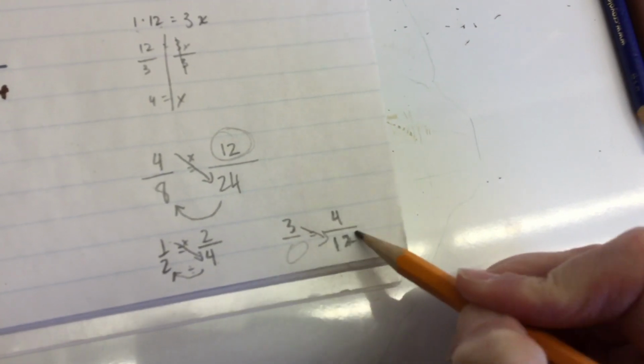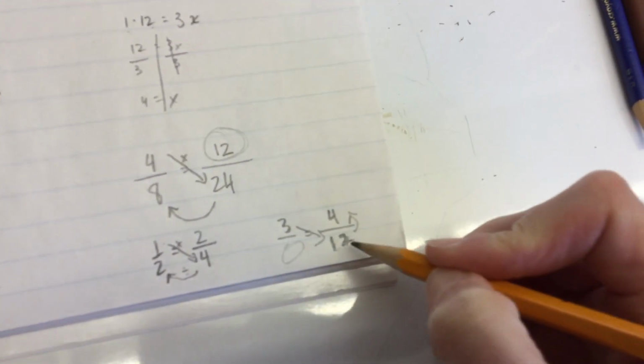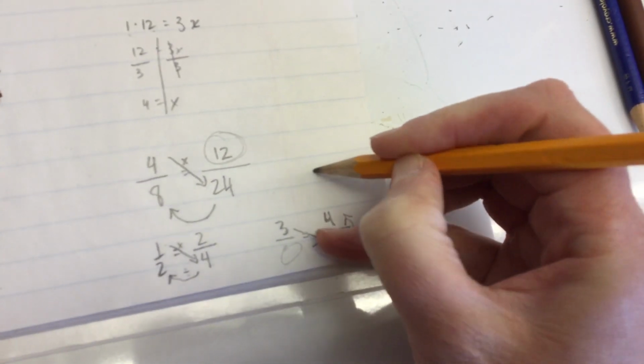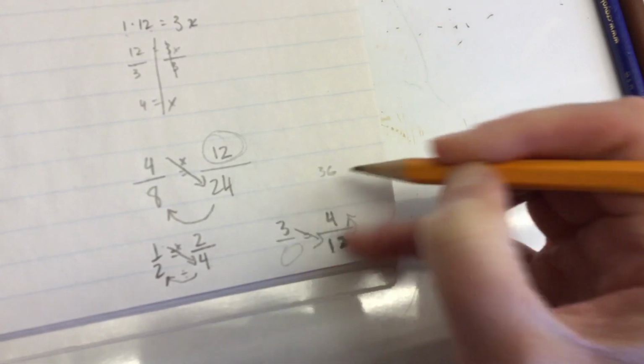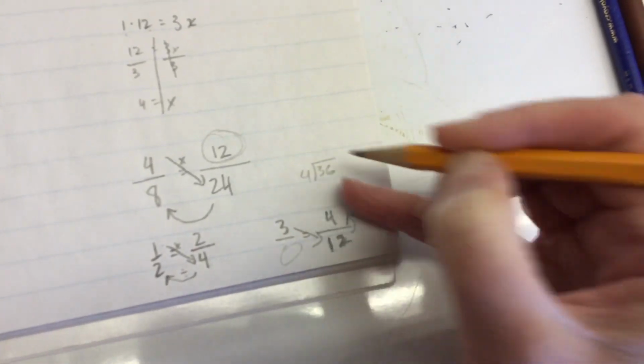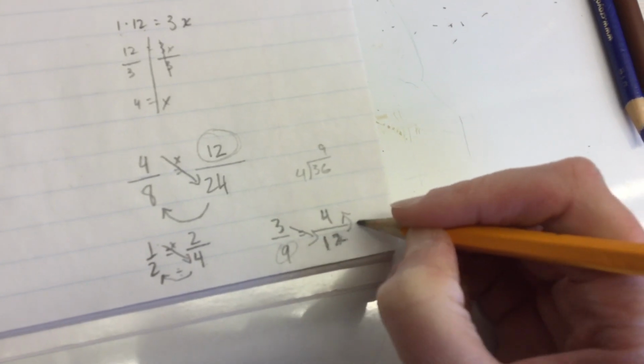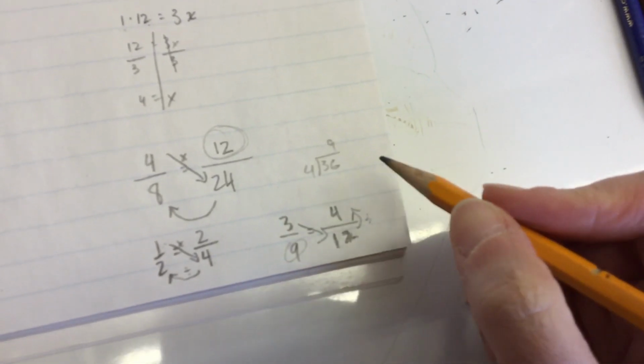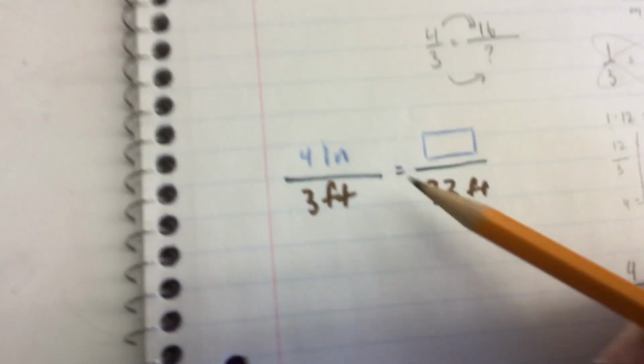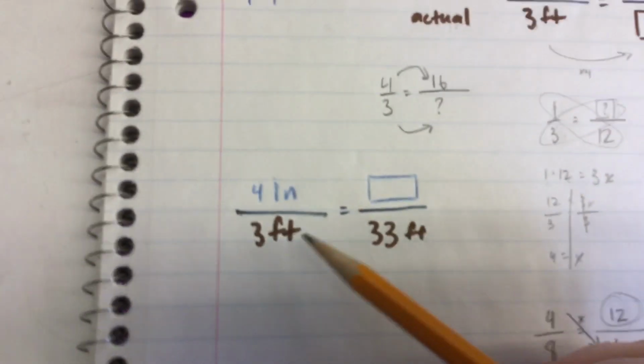I would do 3 times 12 divided by 4. 3 times 12 is 36. Divided by 4 is 9. 3 times 12 divided by 4 is 9. So let's use that method then to solve this problem.